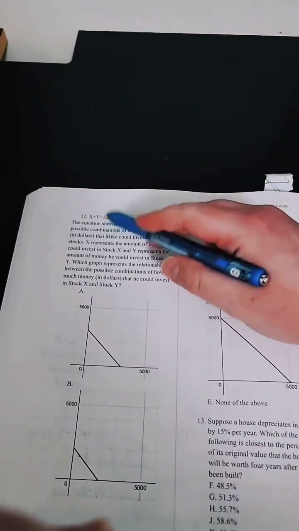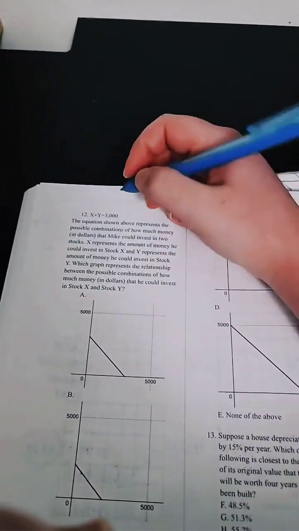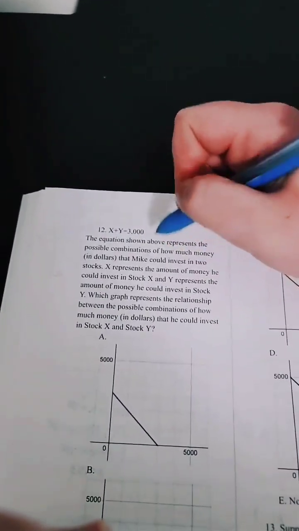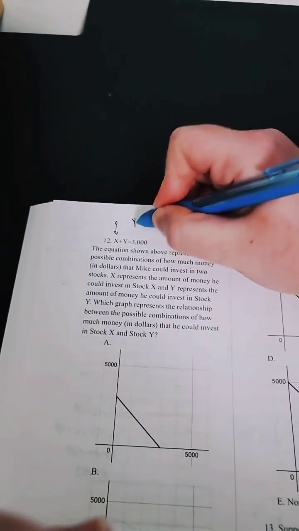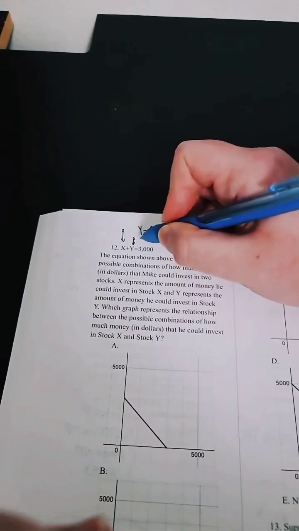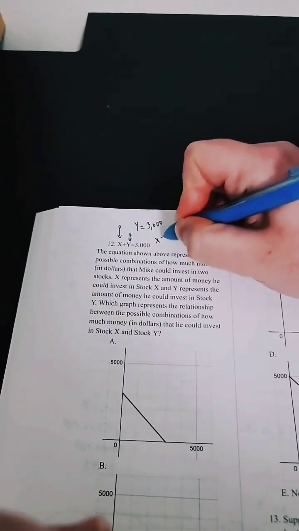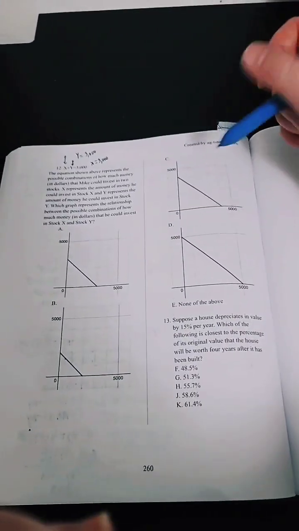So you could think about this in terms of scenarios. You could also plug this in because it's the ACT, so you could plug this in to see what the actual equation looks like and what the line looks like. But if you want to use just context, you could say, okay, if X is representing the amount he invests in stock X, what if he invests $0? Well, then that means that the y-intercept, the y, would equal 3,000. And you could do the same thing for the x-intercept. I'm going to say he invests $0 in stock Y. Then that means that the x-intercept has to equal 3,000. So they basically have to touch y and x at 3,000, which would be this one, the only one that does that. So it would have to be A.